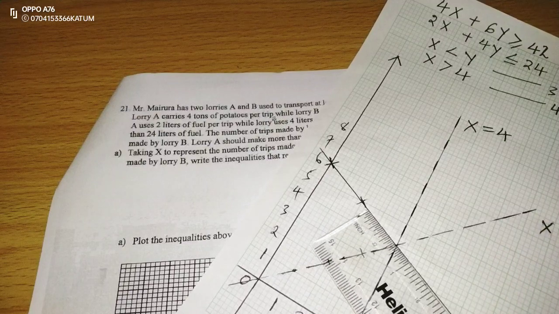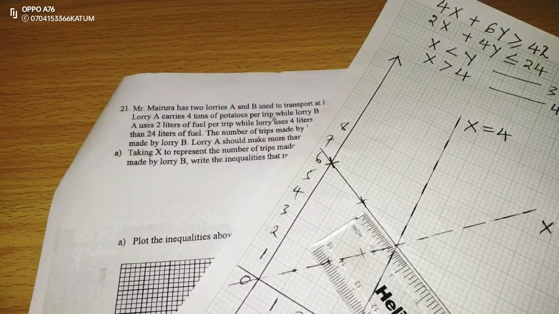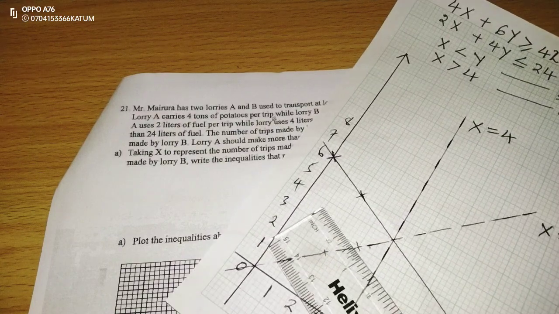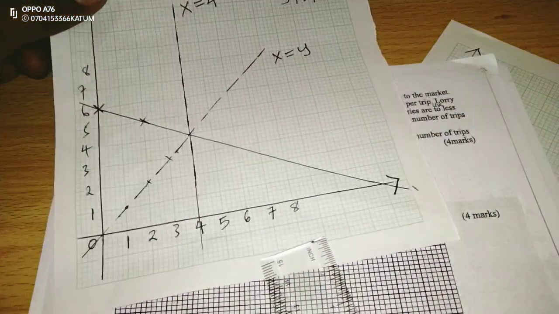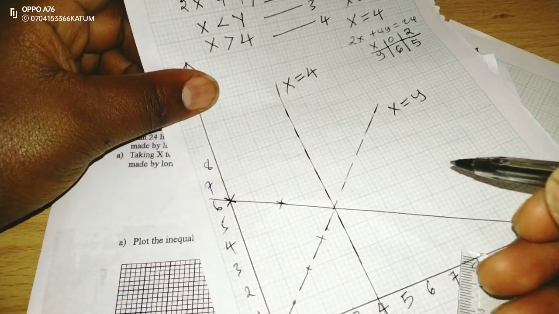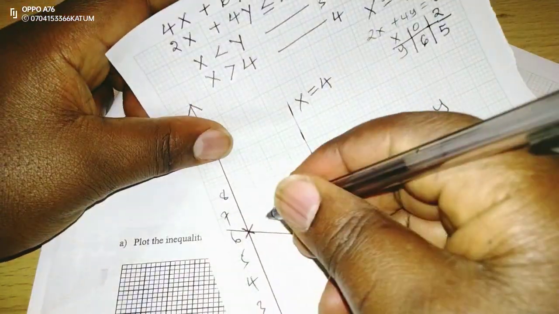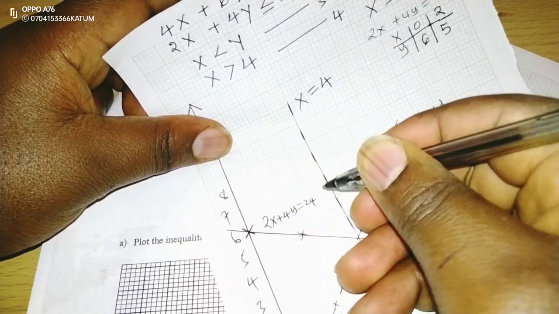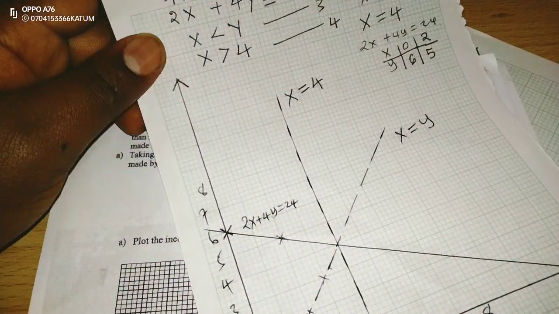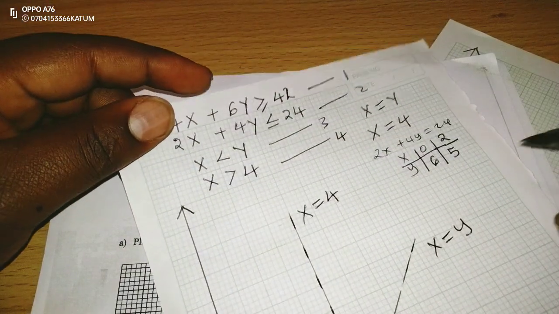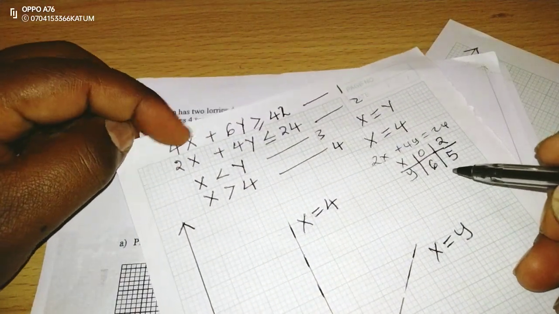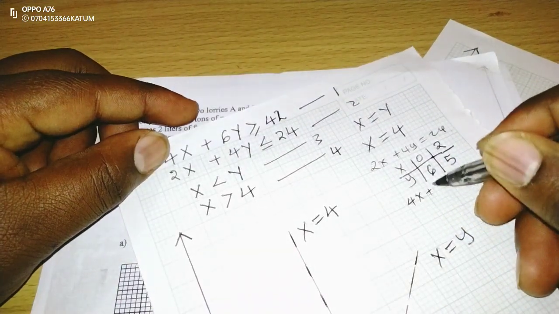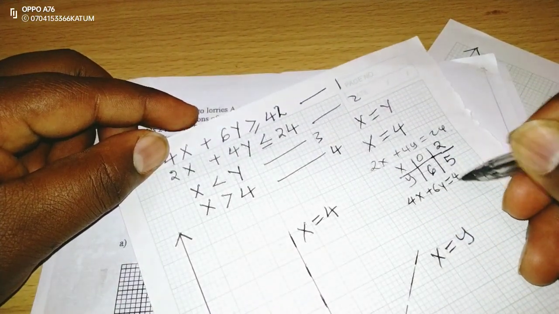So this is going to be our line. That is going to be the borderline, line 2x plus 4y equals to 24. And finally, we have the first borderline, which is 4x plus 6y equals to 42.